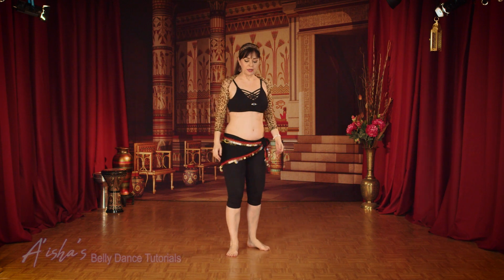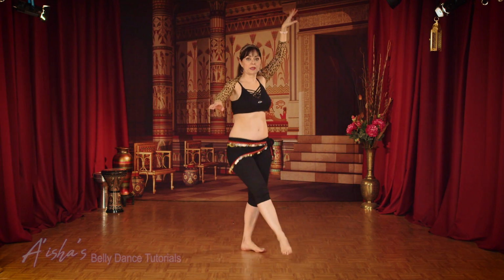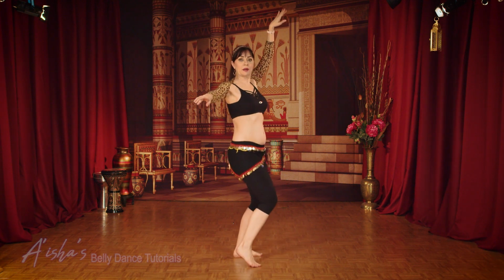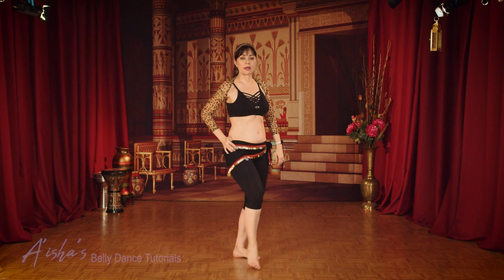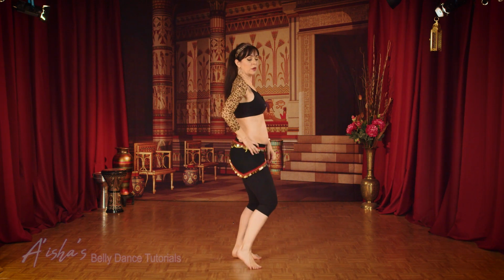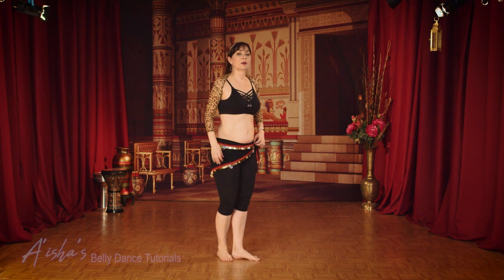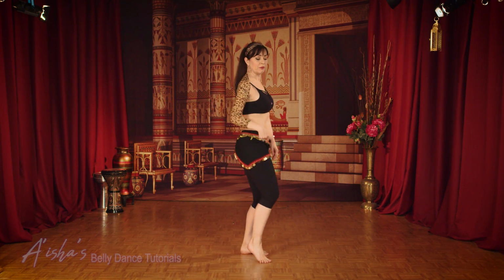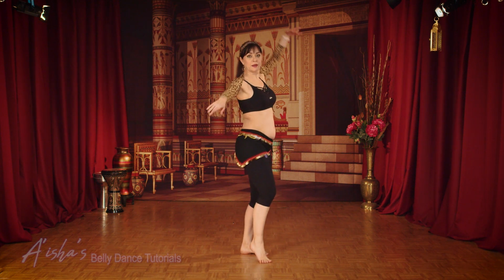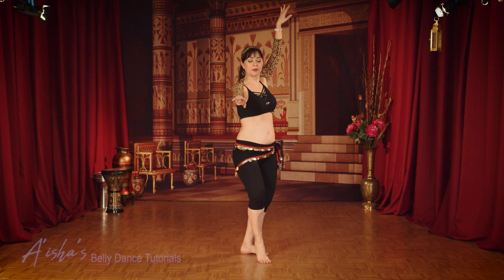So first of all, this movement, drop, kick, drop, kick, drop, kick. It's actually a drop forward and a kick back, or a drop forward, a drop back with a kick forward, right? So the hip movement is gonna be front, back, front, back, front, back, front, back.